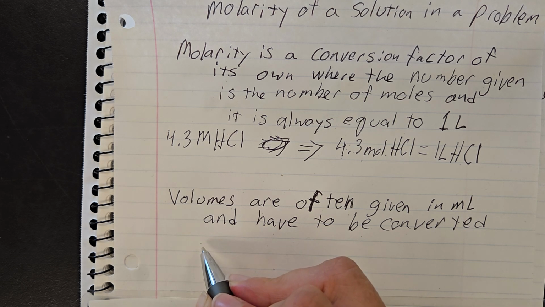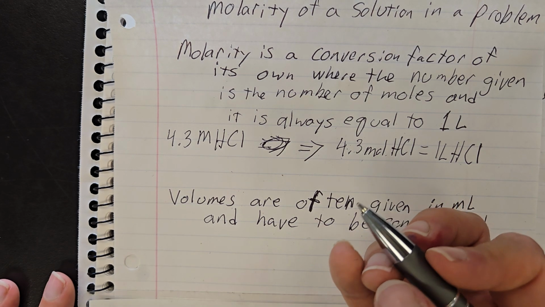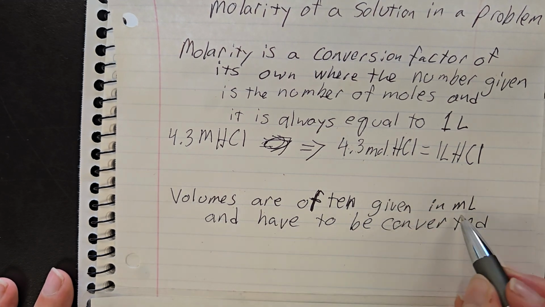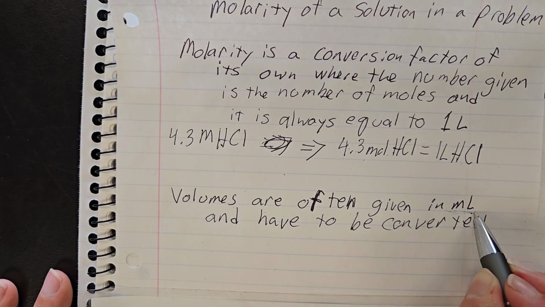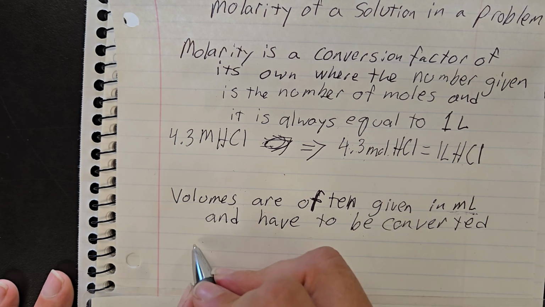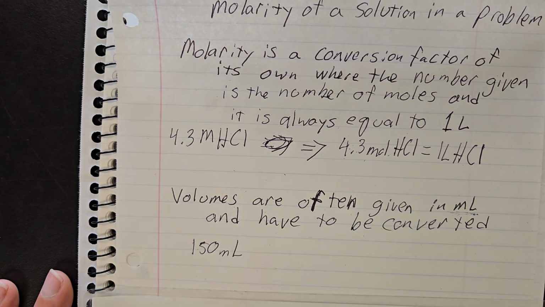Milliliters and liters are exactly the same as going between grams and kilograms, which is really convenient for us, and that is 3 spaces. Remember that you're going to have more milliliters than liters, because milliliters are little and liters are big. So if I tell you that we've got 150 milliliters, we need to move that 3 spaces.